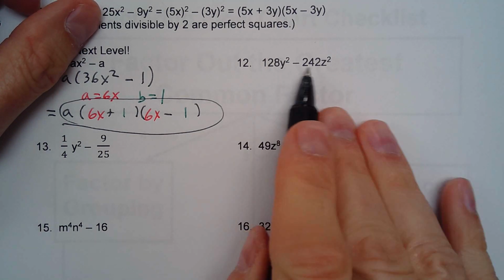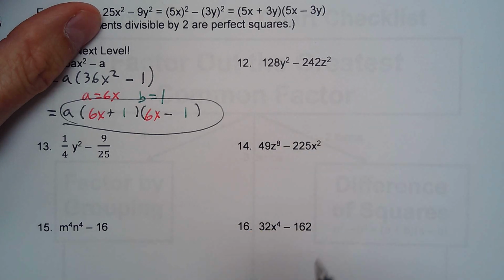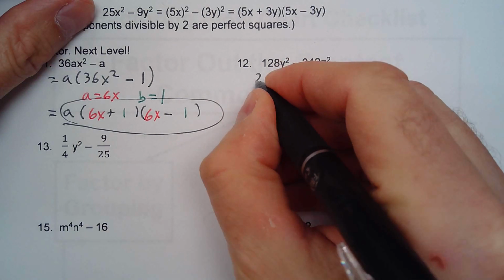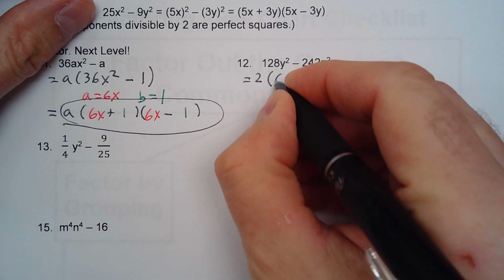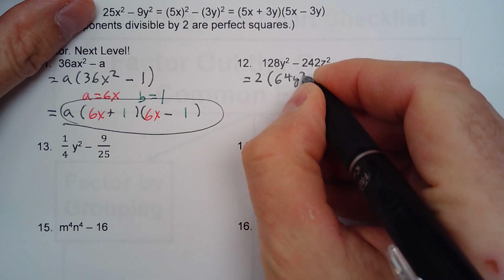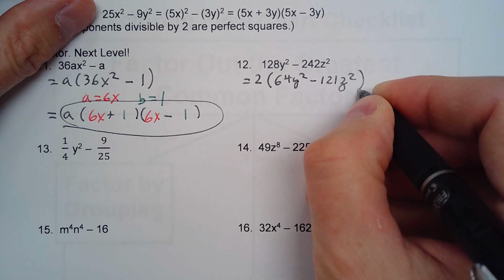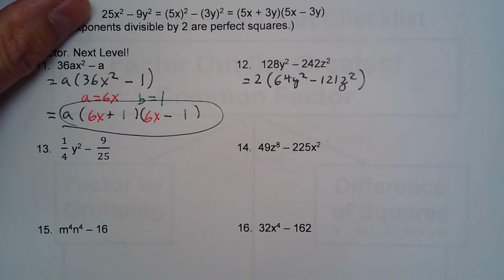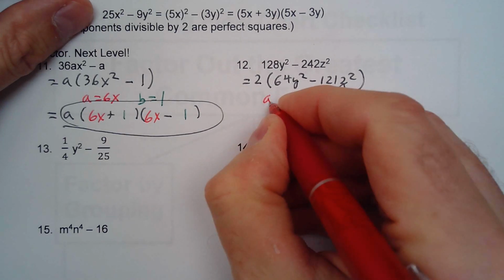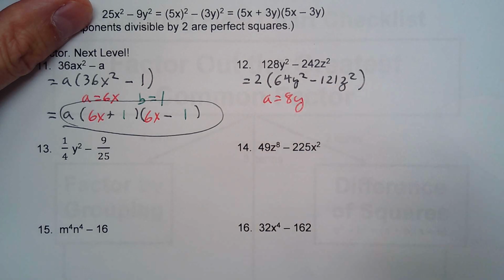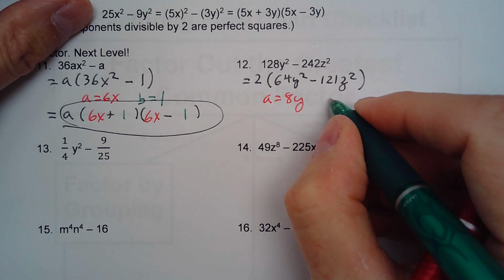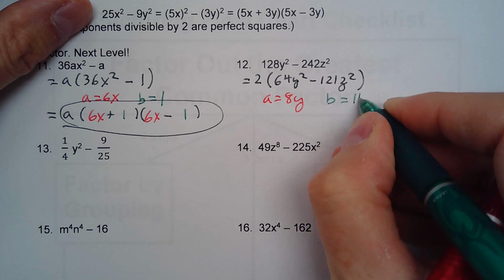Well, I notice here these have a common factor of 2, so let's factor out the 2. So that'd be 64y squared minus 121z squared. Square root of 64 is 8, so a would be 8y. Square root of 121 is 11, so b would be 11z.